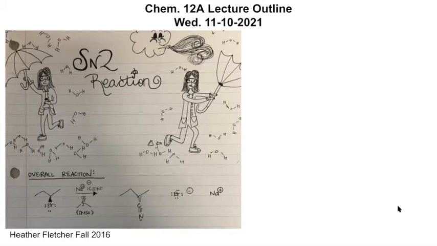Drawing from Heather Fletcher from 2016, five years ago. Heather was one of my honor students. She drew this nice picture here. I like the water, it's raining, and it's an umbrella inversion like we did in lab.